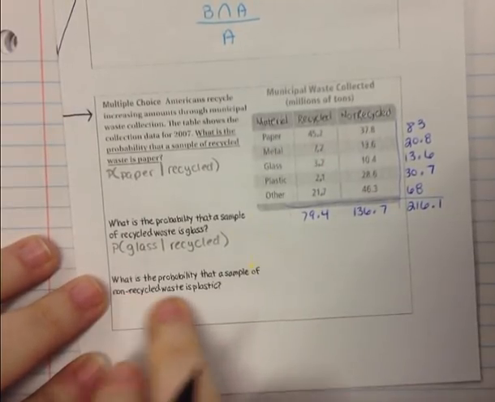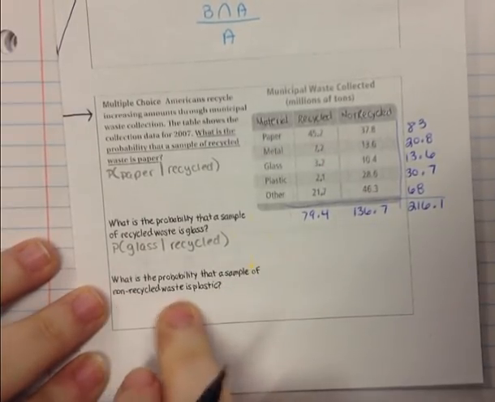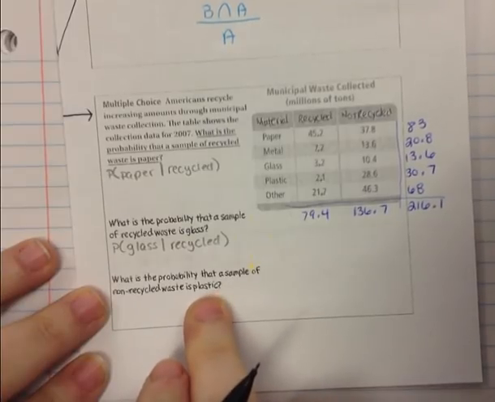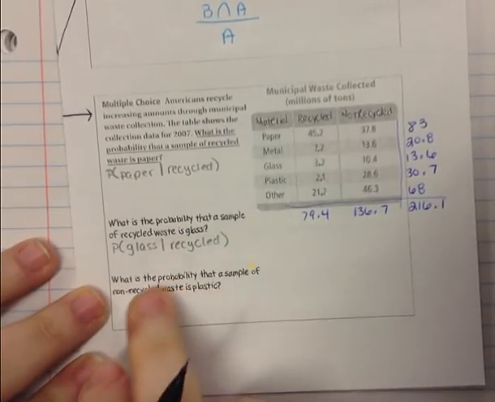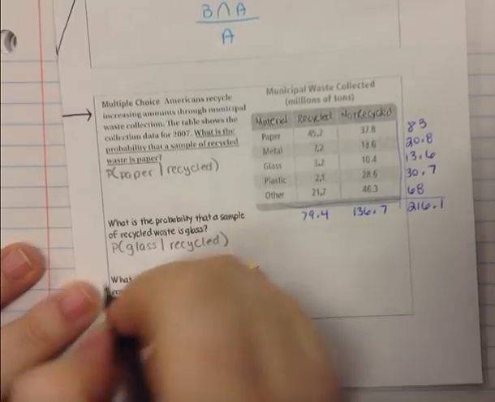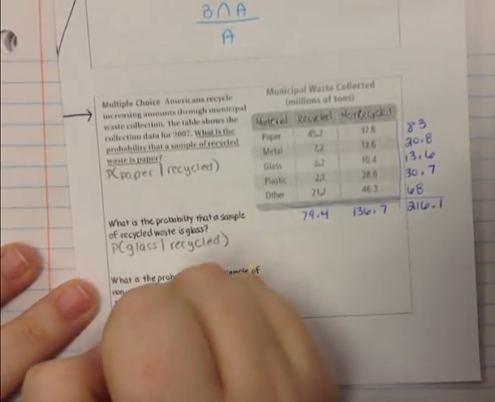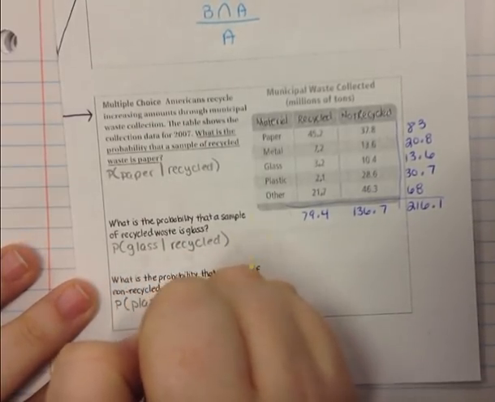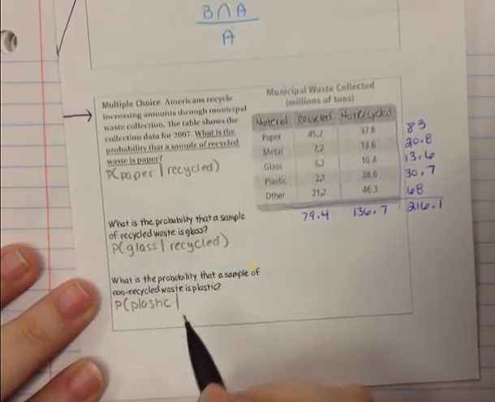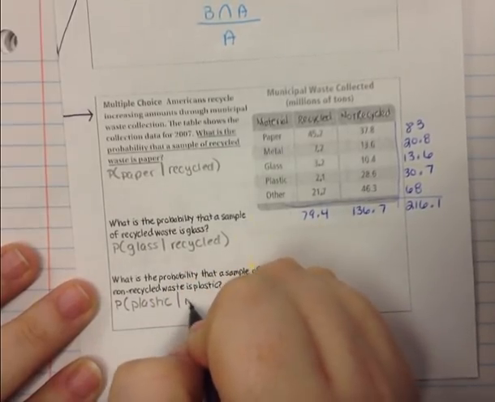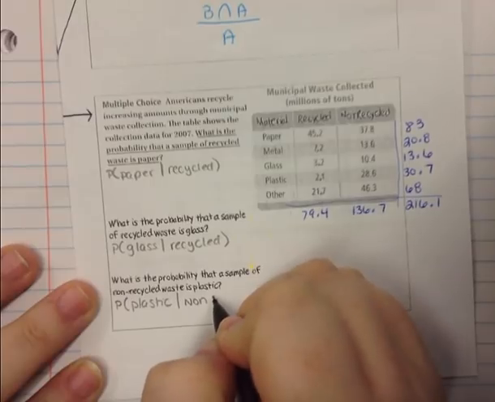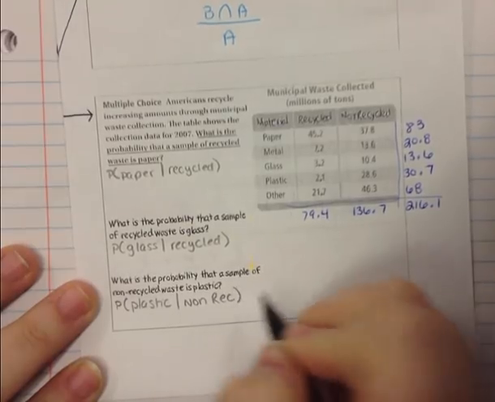And then we want, what is the probability that a sample of non-recycled waste is plastic? So again, we want the plastic, but it has to come from the non-recycled. So we have the probability of, we want plastic, but it has to come from the non-recycled. Non-recycled. I'm just going to abbreviate here.